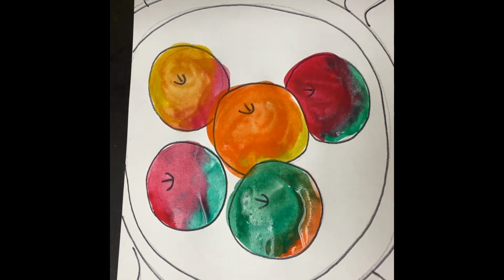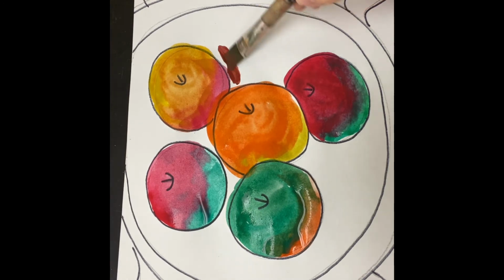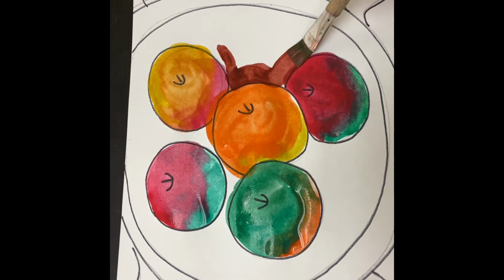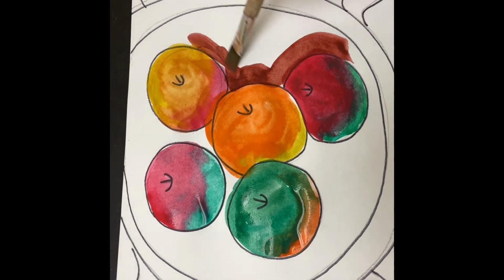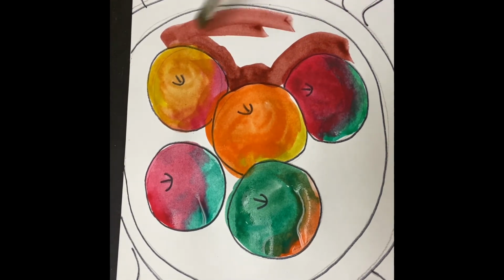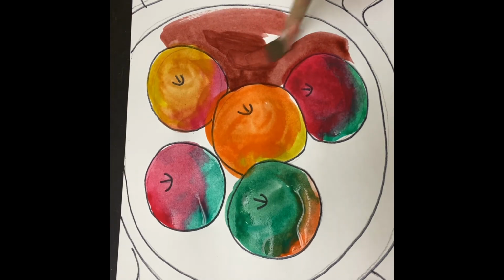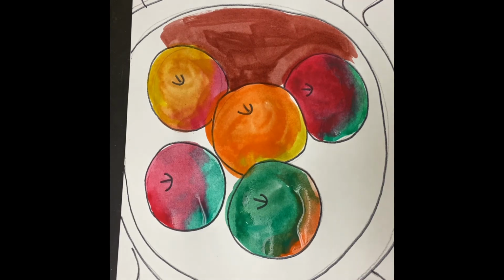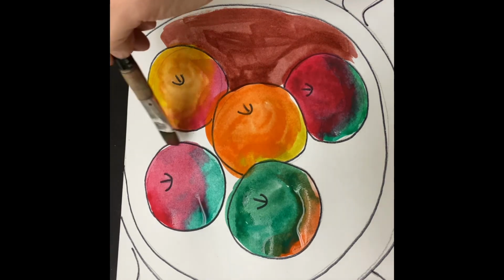Okay, now my plate, I think I'll wake up my brown and mix some brown for the background of my plate here. This brown is a warmer brown. It has a lot of red in it. So I'm sticking to my red or my warm colors for my figure or my still life here.